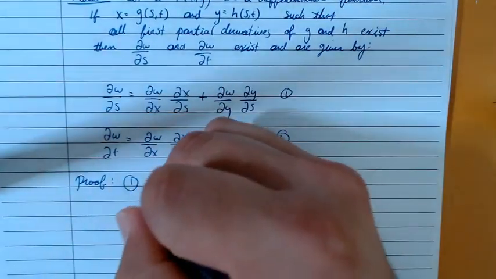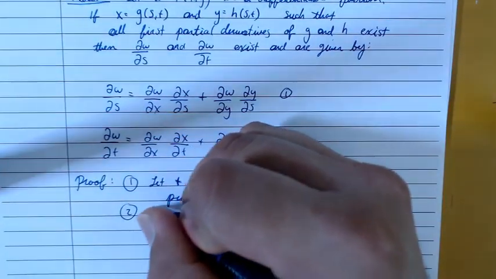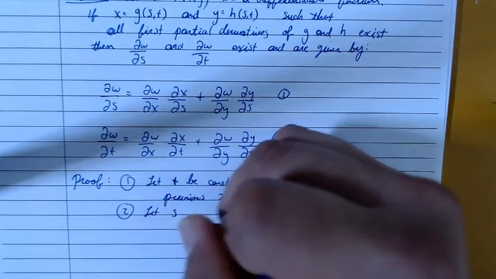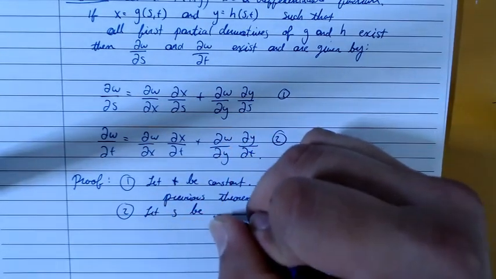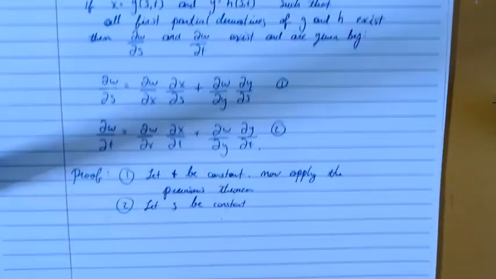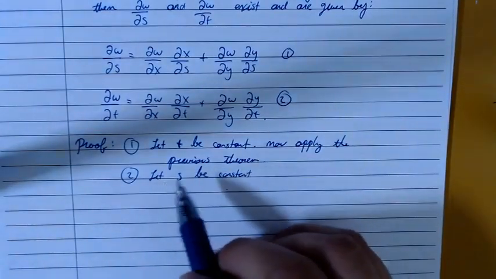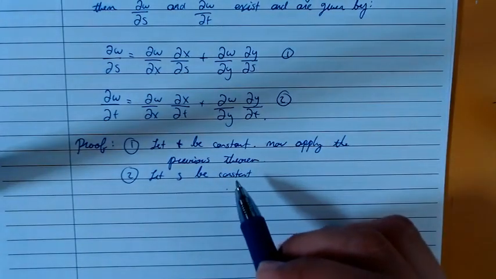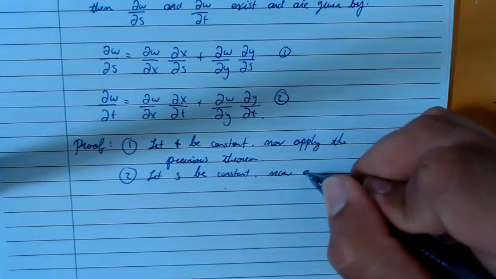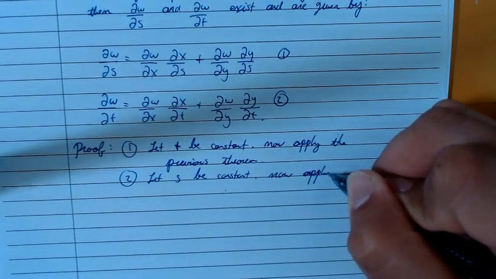And then for number 2, same thing. Let s be constant. Just like when you take a partial derivative, you say, okay, I know these are variables, but for now let's hold this as a constant. Now apply the previous theorem.